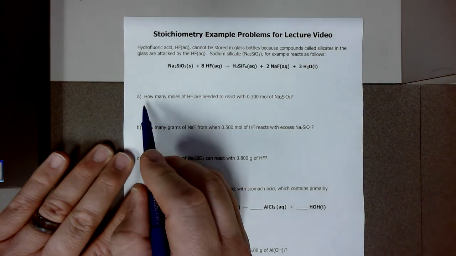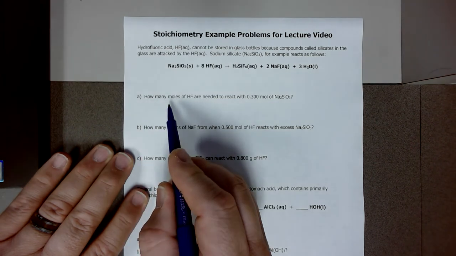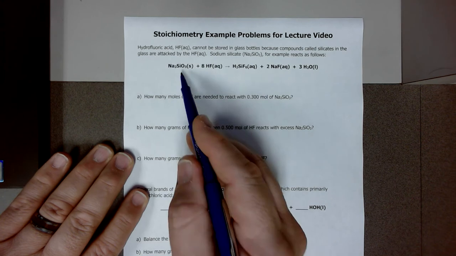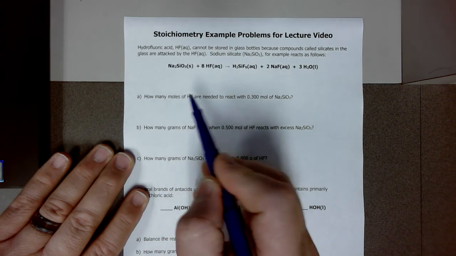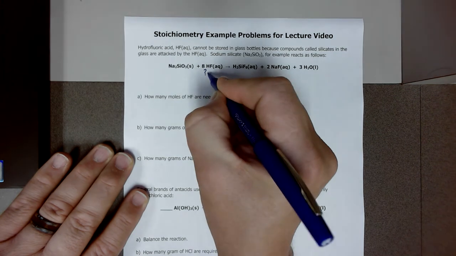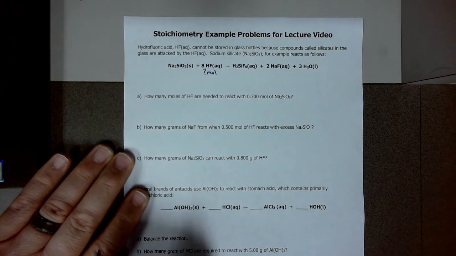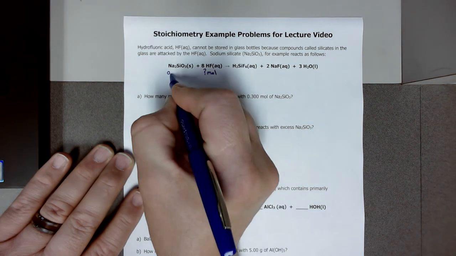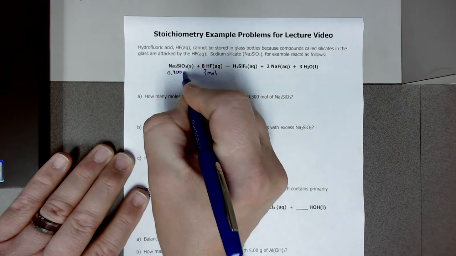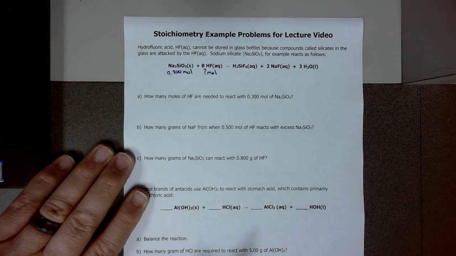Anytime I have stoichiometry, I like to write my information underneath each of the substances. So how many moles of hydrofluoric acid? So this, I'm going to go question mark. I want to know how many moles of hydrofluoric acid are needed to react with 0.300 mole of the sodium silicate.